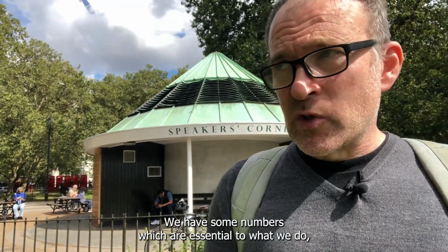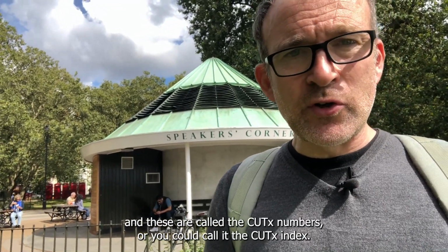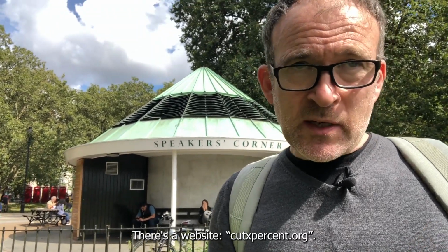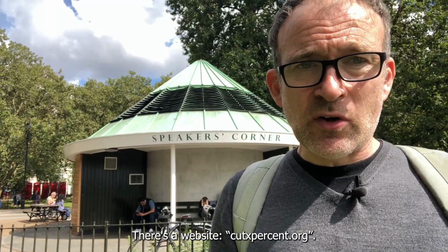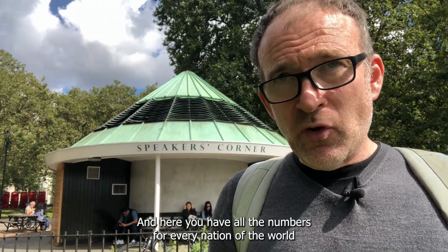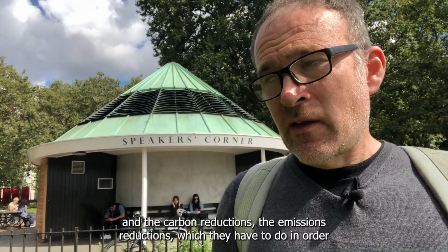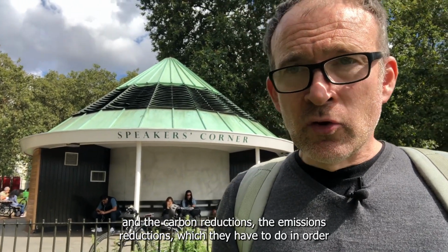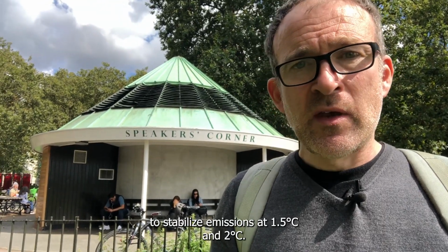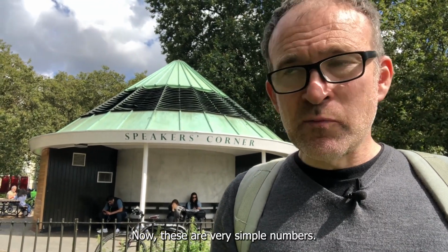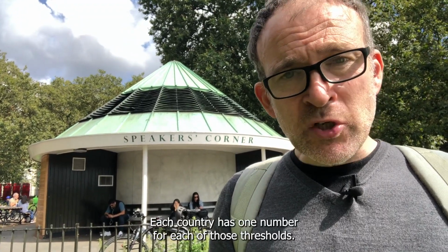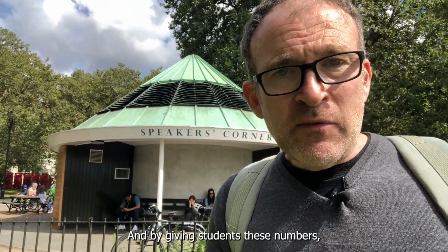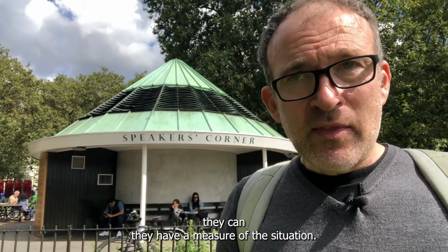We have some numbers which are central to what we do, and these are called the CUT-X numbers, or you could call it the CUT-X index. There's a website, cutx.org, and here you have all the numbers for every nation of the world and the carbon reductions, the emissions reductions, which they have to do in order to stabilize emissions at 1.5 and 2 degrees. Now, these are very simple numbers. Each country has one number for each of those thresholds.